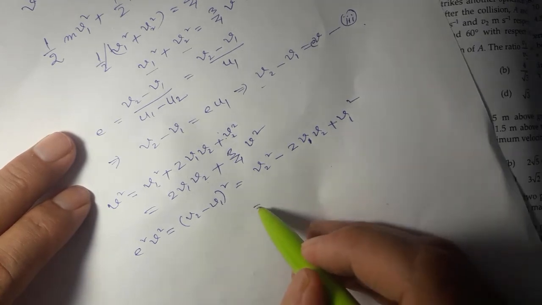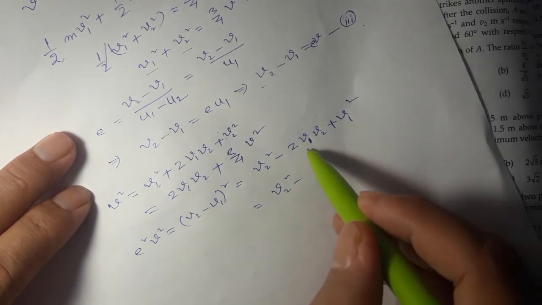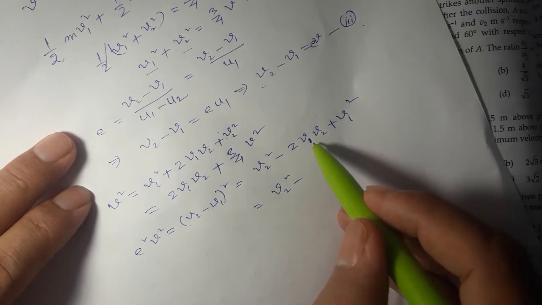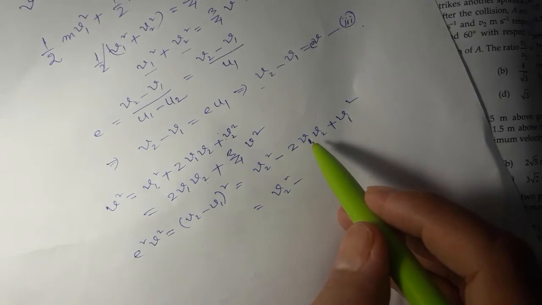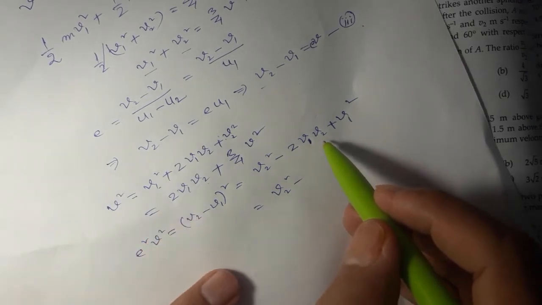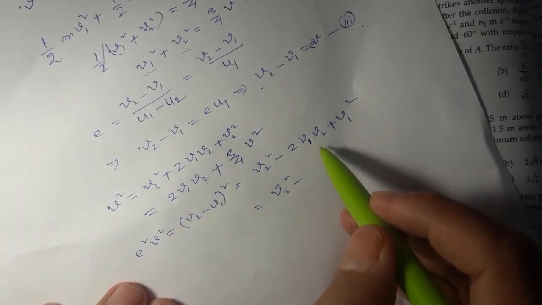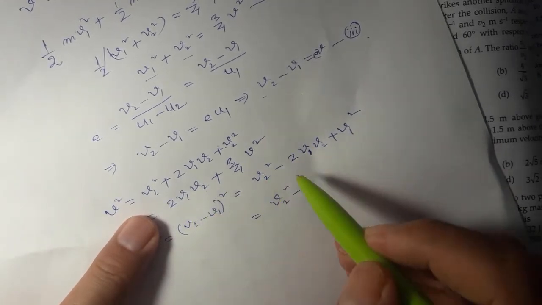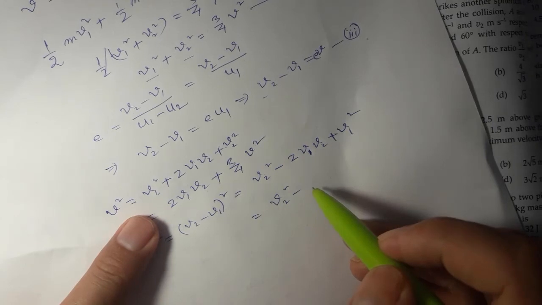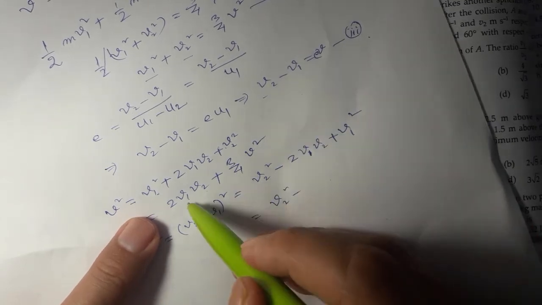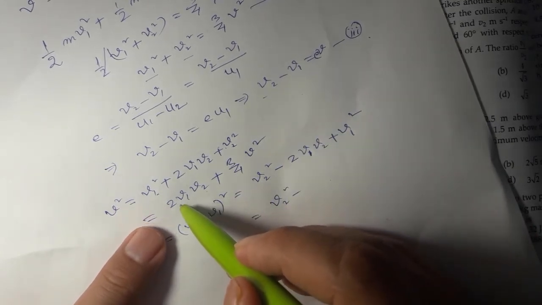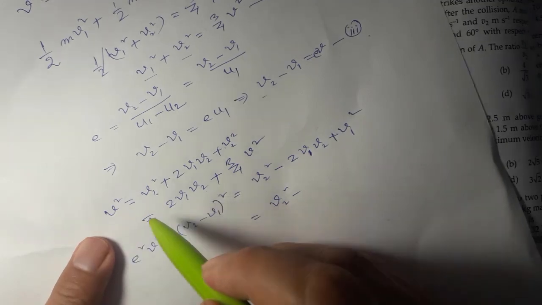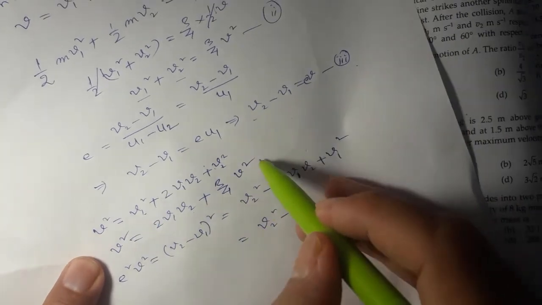So putting this value again, v2 square minus 2 times v1 v2. Did you put it anywhere? Okay, no problem, you can find out this value here. From here you can put in here also. So let's try to find out this twice v1 v2 first from this equation here.